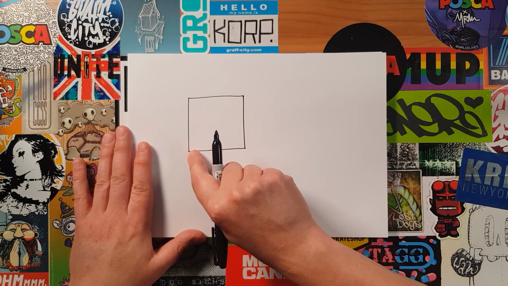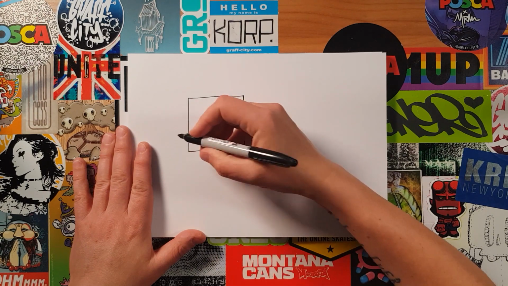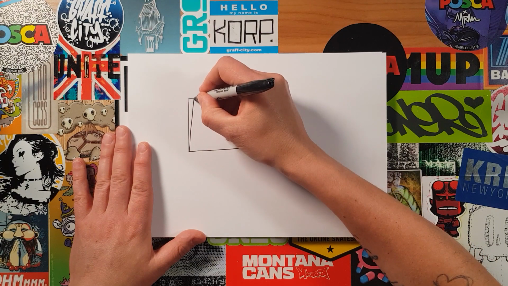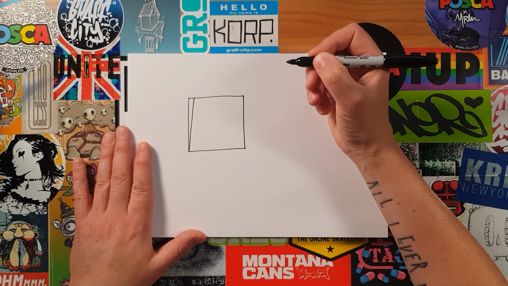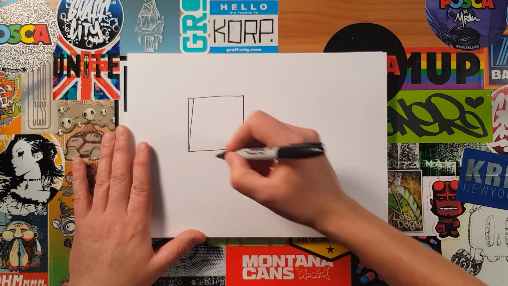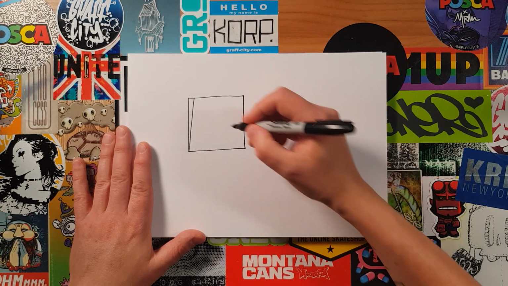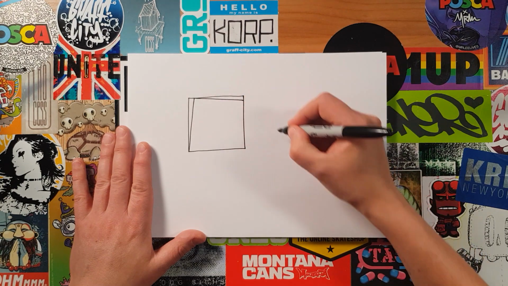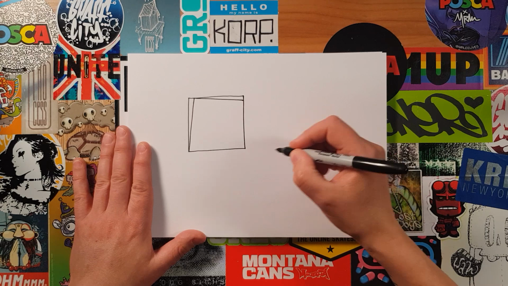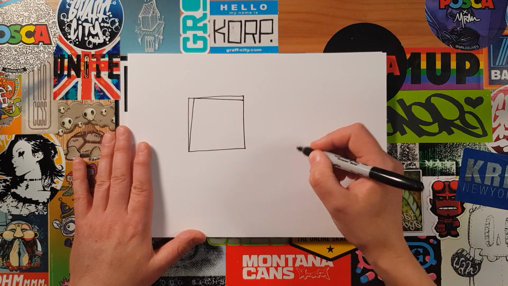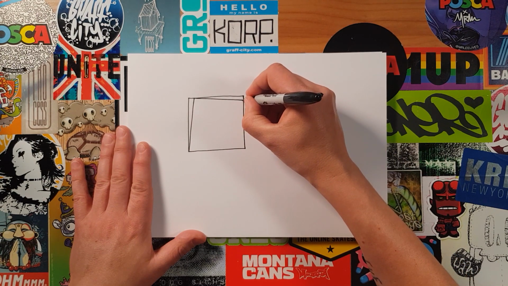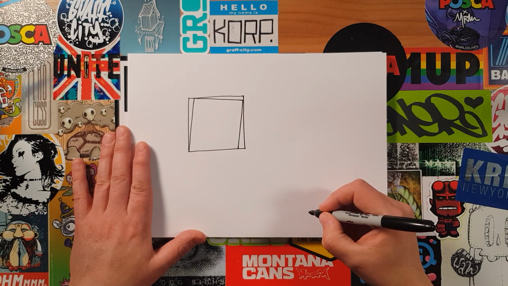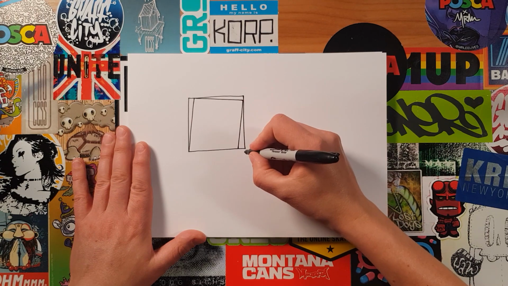So if we're going to start from this point here, in this corner, we're going to draw a thin triangle up to the top there. Then where we finish that line, we're going to start from the finishing point. So we're going to draw another thin triangle across the side. And again, where we finish that previous line is where we pick it up from, another thin triangle down to the bottom. And then finish off with one more thin triangle.